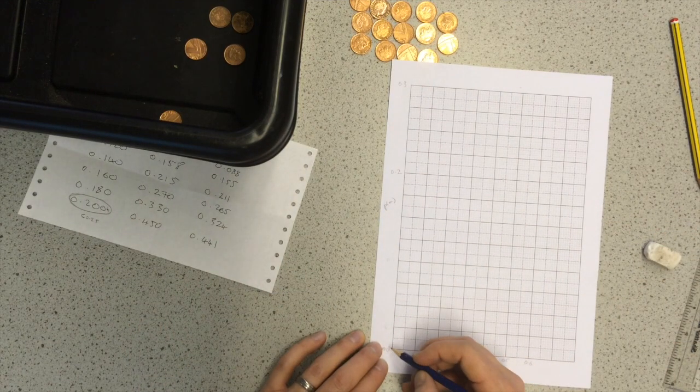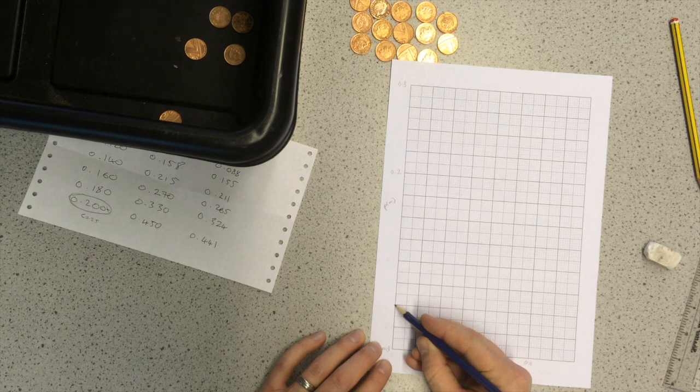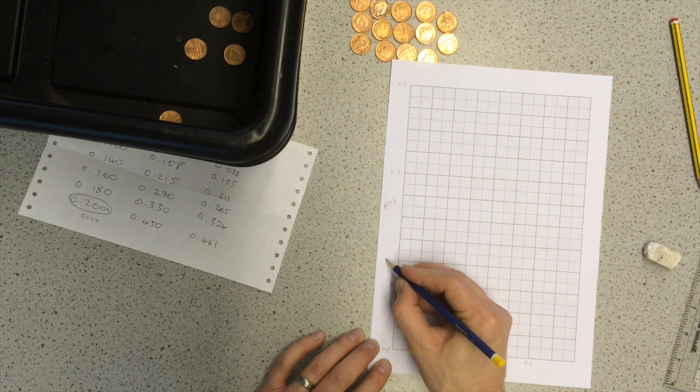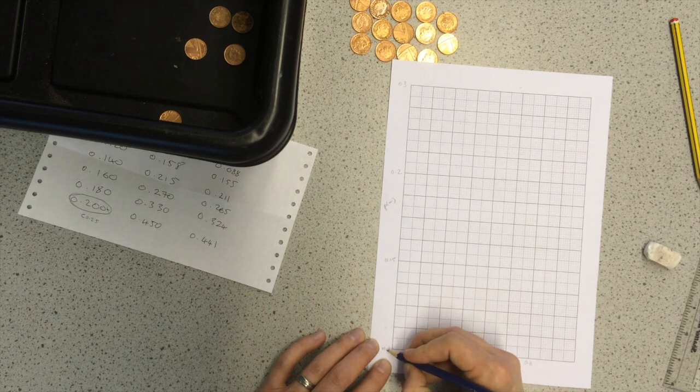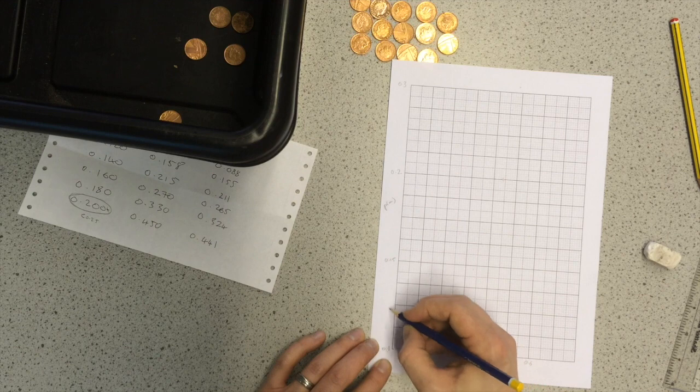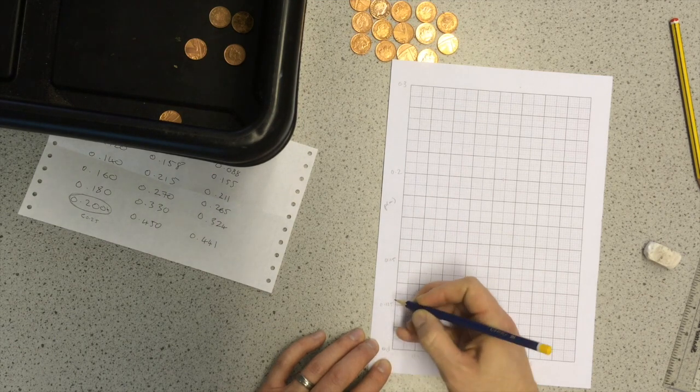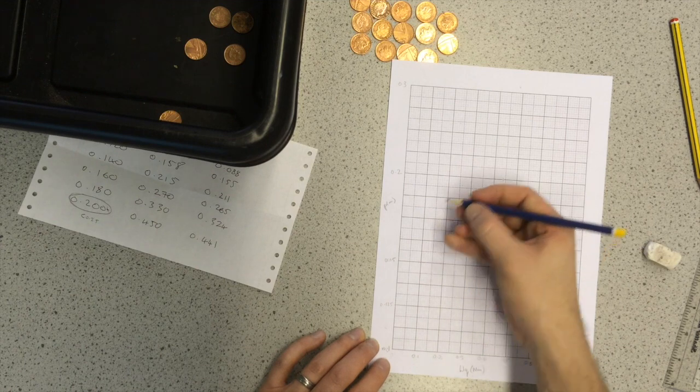I'm just going to have to fill in these labels, obviously. So this is going to be 0.15. So from 0.1. 0.125.